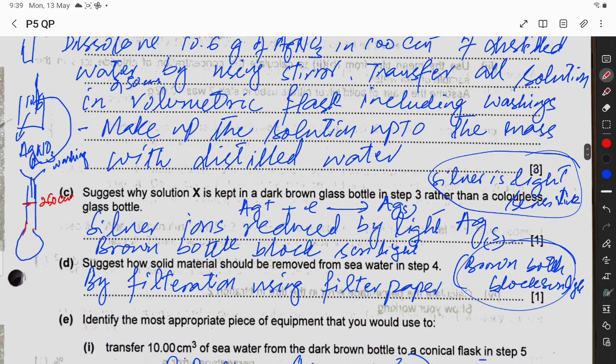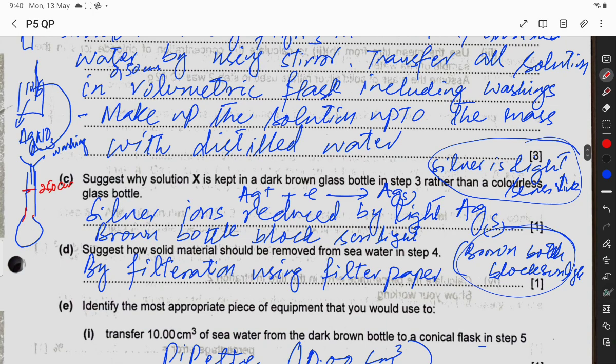Suggest why solution X is kept in a dark brown glass bottle in step 3 rather than a colorless glass bottle. You know that silver ion is light sensitive. When placed in light, silver ions are reduced to silver solid, so that's why a brown bottle blocks sunlight. To prevent silver ions being reduced to silver solid, this solution is kept in a brown bottle.